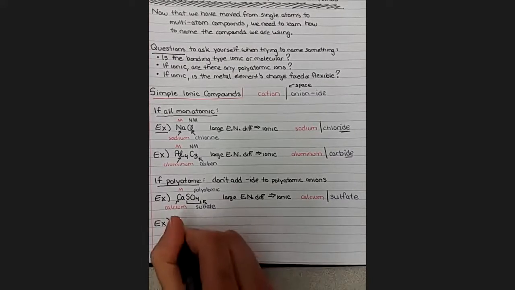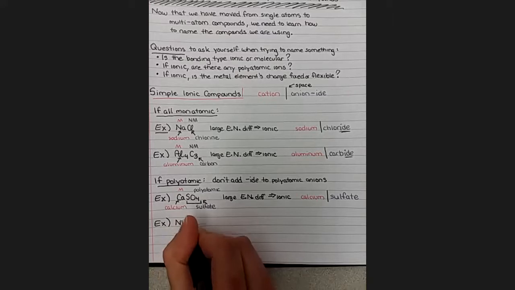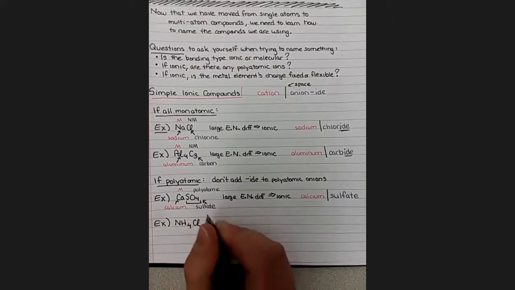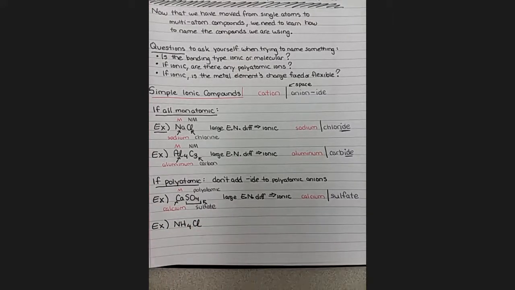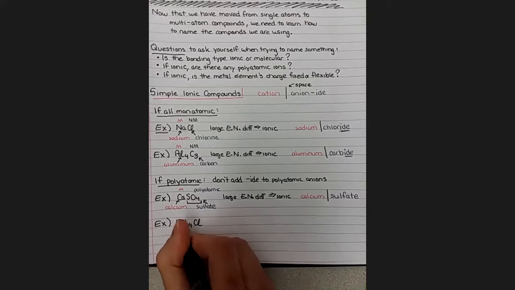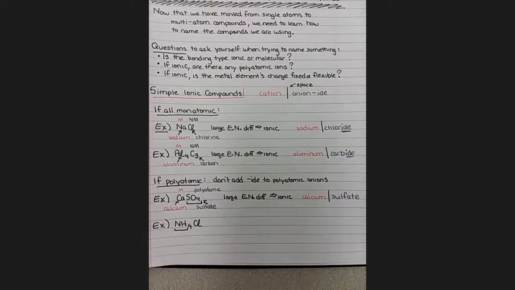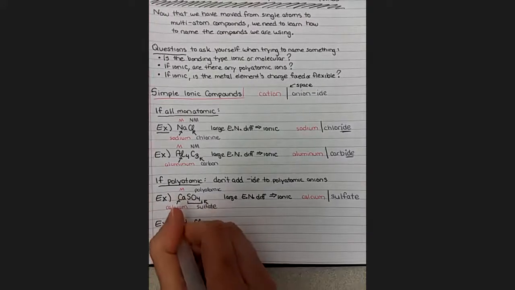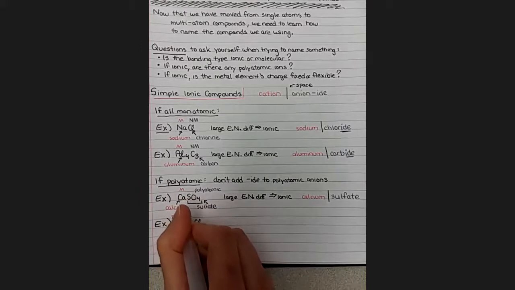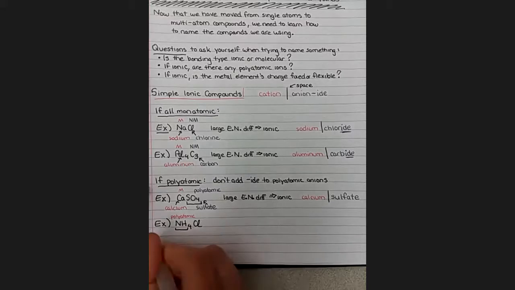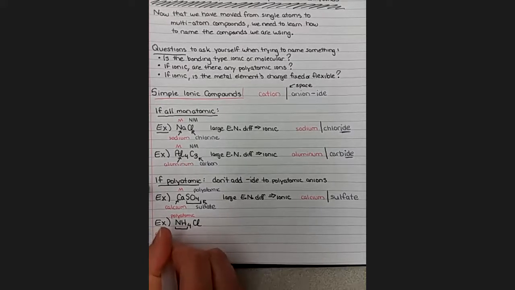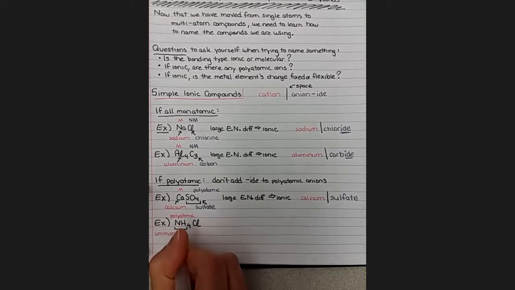All right, let's do another example. We will do NH4Cl. So we got to go through and look and find out if there's a nonmetal and a metal. So we recognize NH4 as a polyatomic. And we remember that that one is called ammonium because it's the protonated version of ammonia.